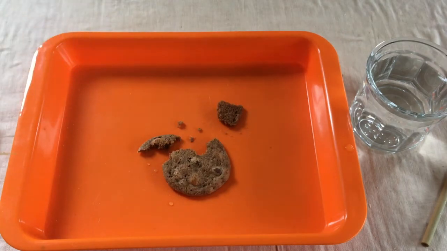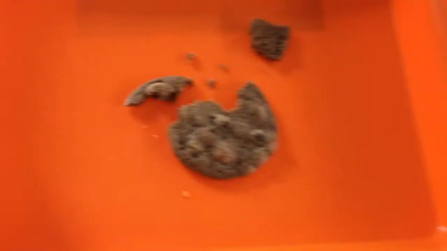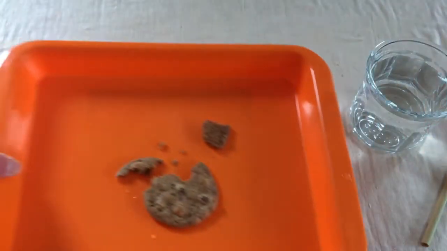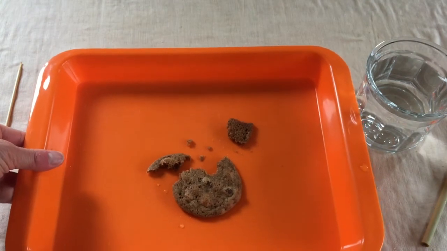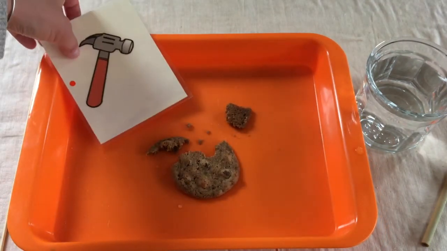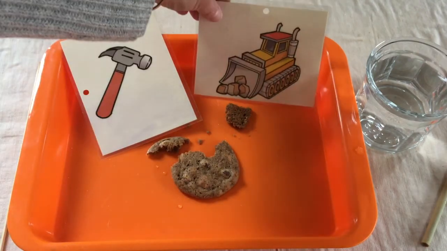Okay, so we ran across. Now let's look at our cookie. Looks a little different now, right? So what has happened here? Did we cause weathering or erosion?